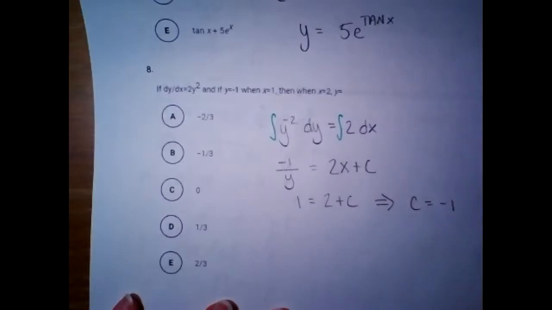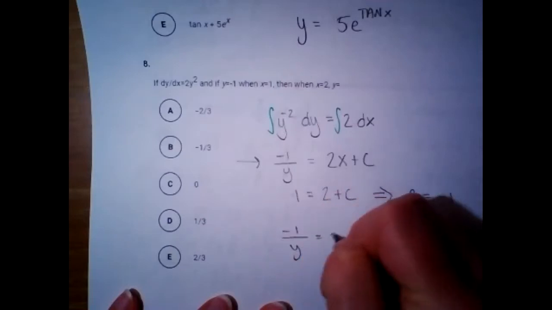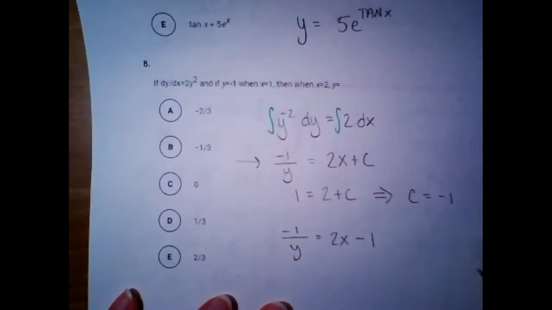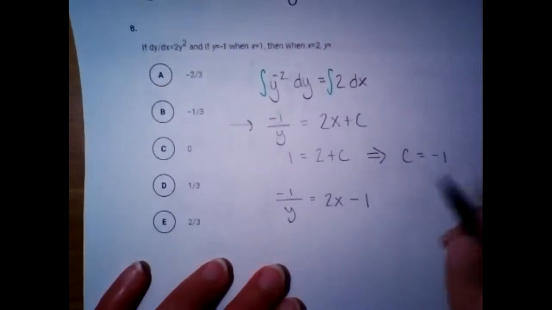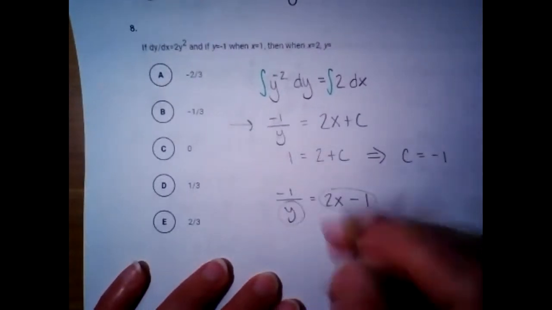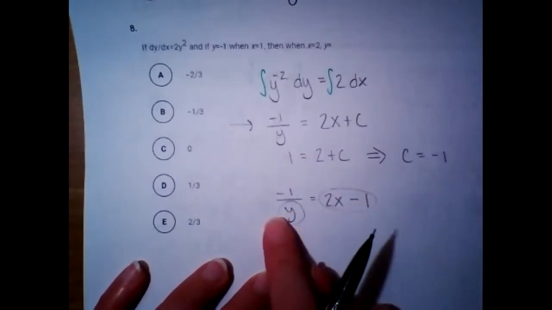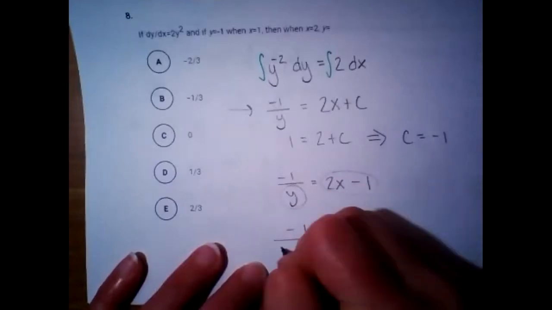There we go. All right, so I'm going to recopy this step, except put in the c value that we just found. And then essentially the y and everything on this side are just going to trade places, because we would multiply the y over and then we would divide all of this over. So they're just going to switch spots.